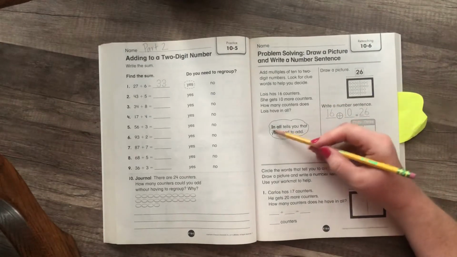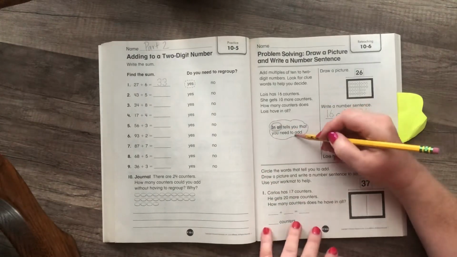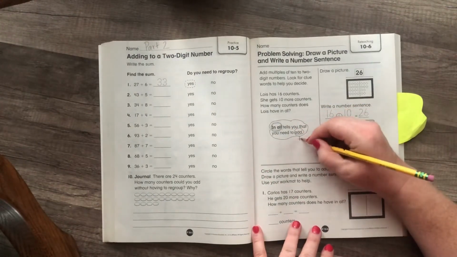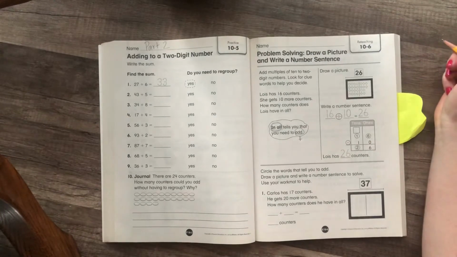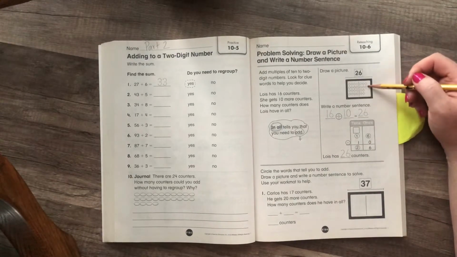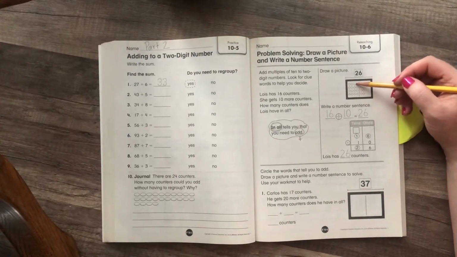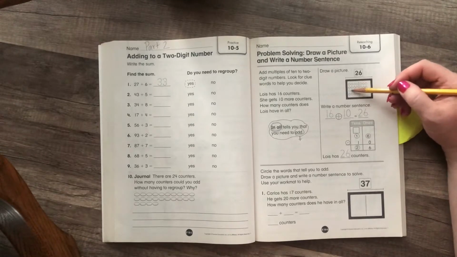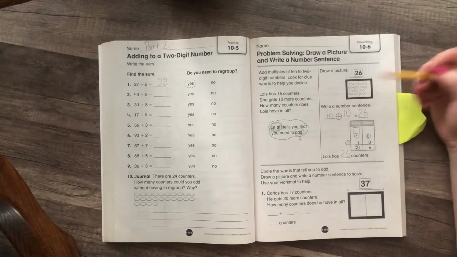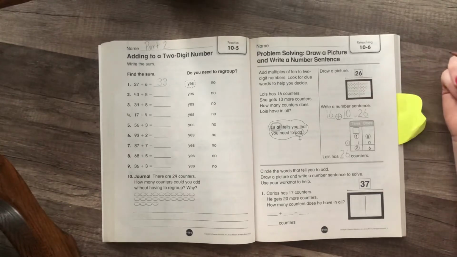The phrase in all, when you see these words in all, that means you need to add, which is our plus. Okay? So we're going to draw the picture. Here we have 26. Because there's our 16. And then we have our 10 on this side.